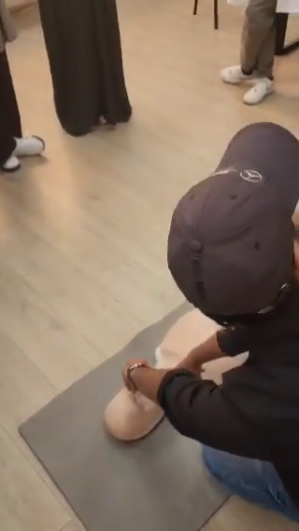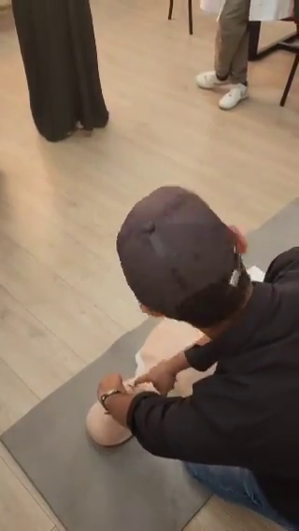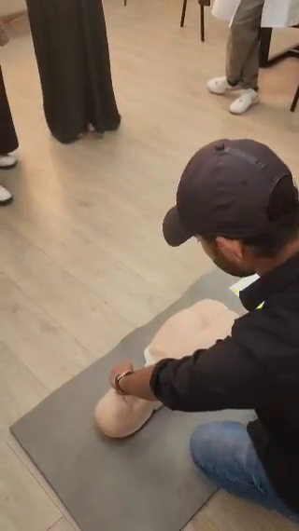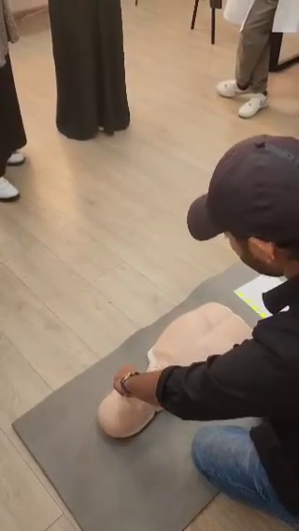Do that twice. I have to breathe in through the nose. We have to cover this whole area, so that your mouth is over his mouth, you must cover his mouth. So this is what you have to do on the exam.